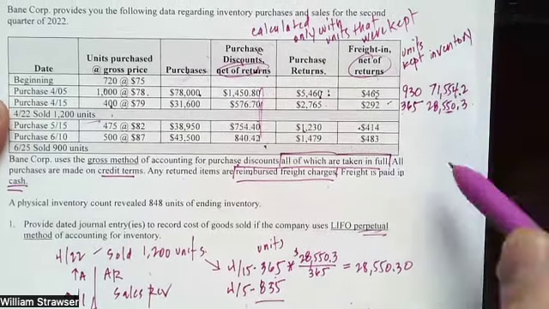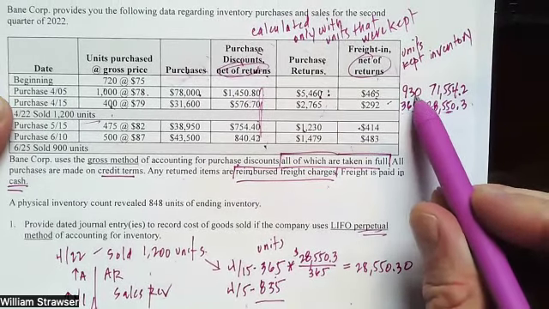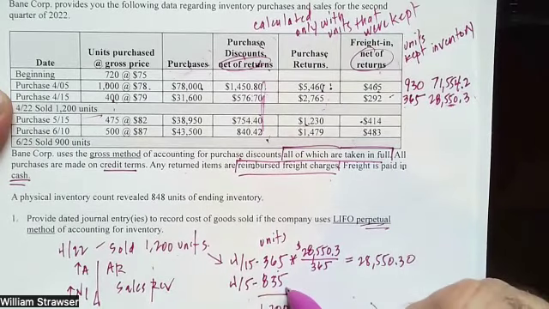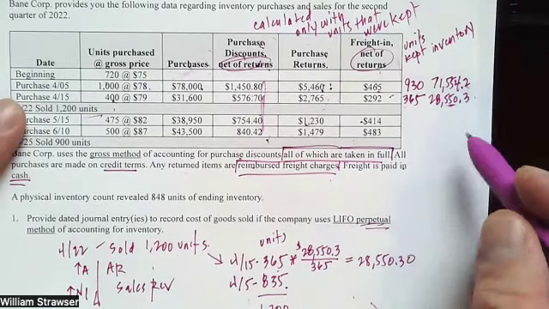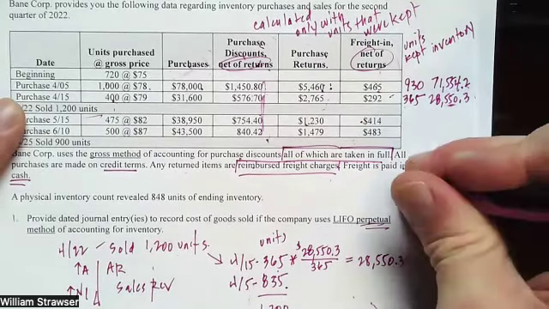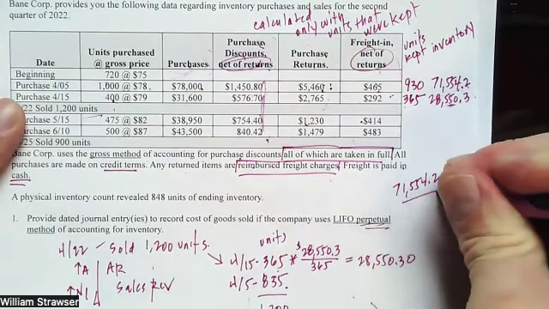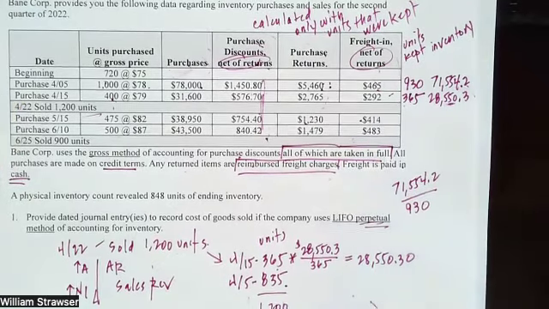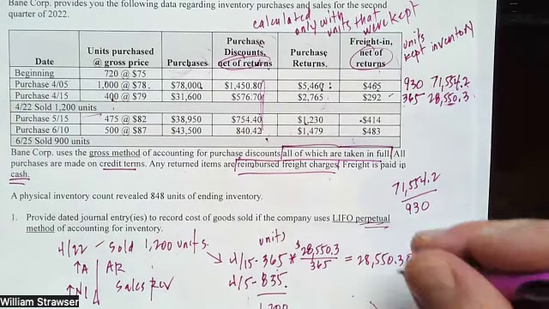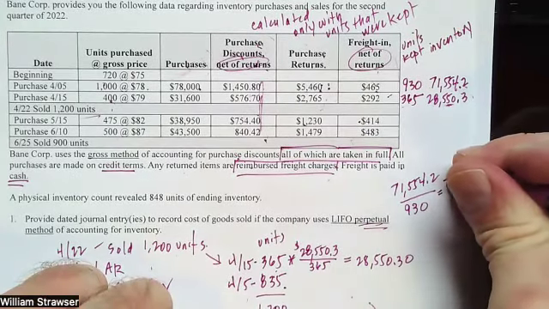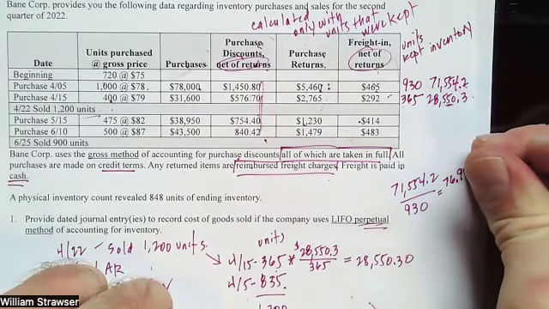Now this one, we did not sell through all 930. I'm only going to take 835 of those. I do have to determine the price per unit. 71,554 and 20 cents divided by 930 is going to give me that price per unit, which is $76.94.